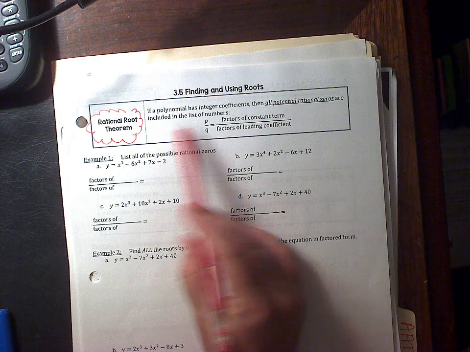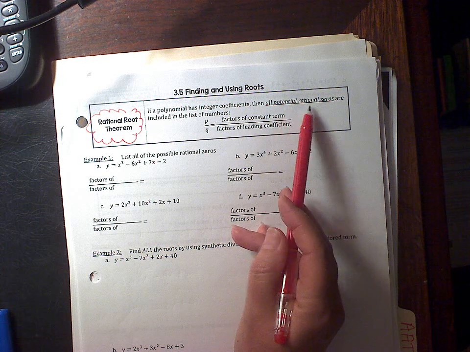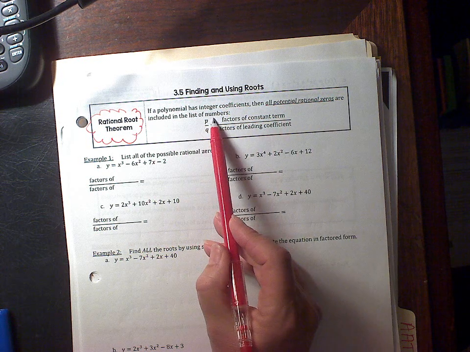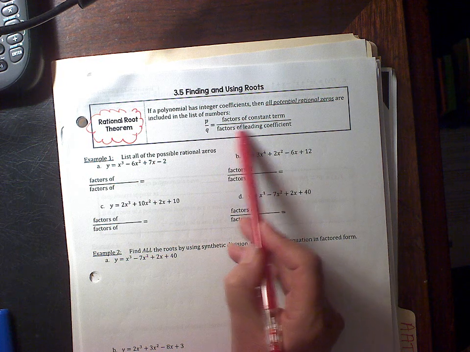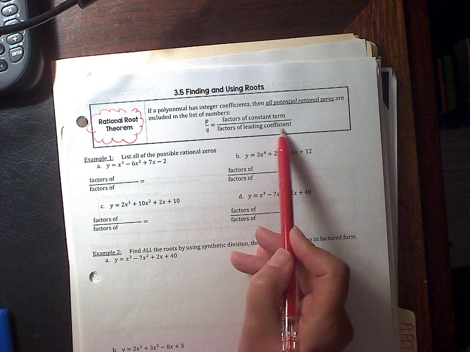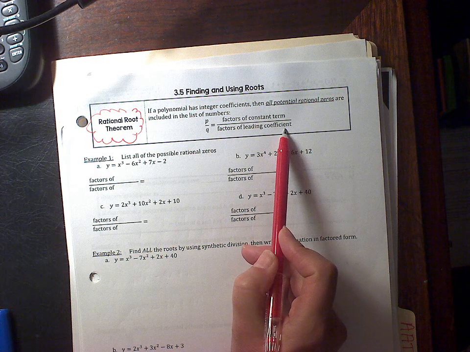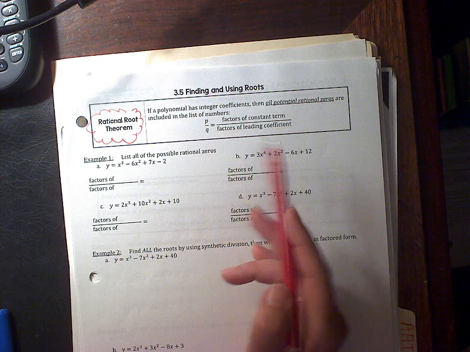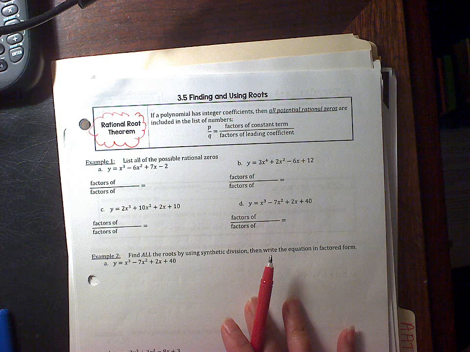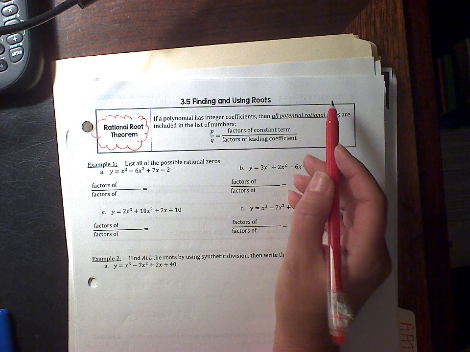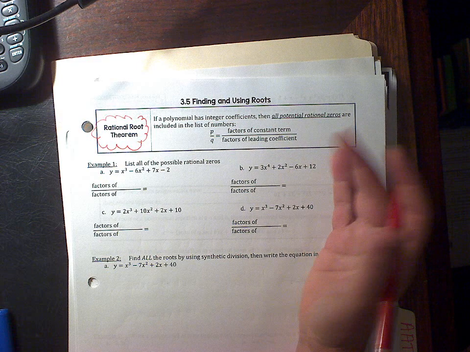If a polynomial has integer coefficients, then all potential rational zeros are included in the list of numbers where P over Q equals the factors of the constant term over the factors of the leading coefficient. Now, that's a bunch of mathy words and sounds really scary, but we've been talking about finding roots and zeros, which are our x-intercepts and are so handy, and how we factor something and set it equal to 0 to find those roots.